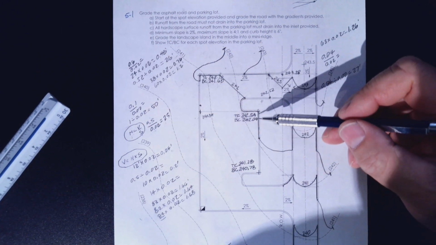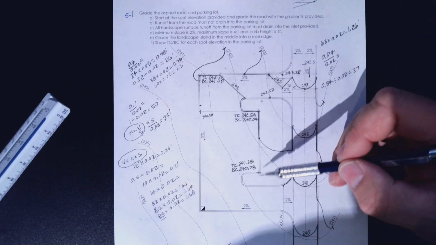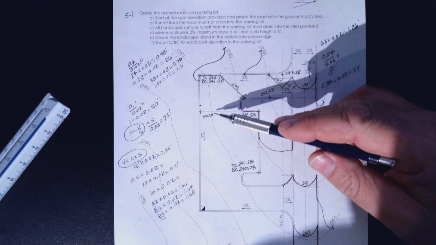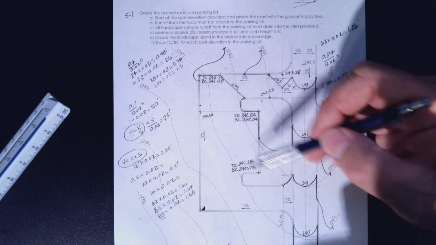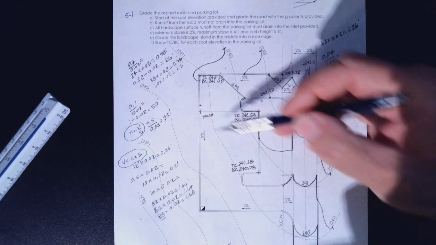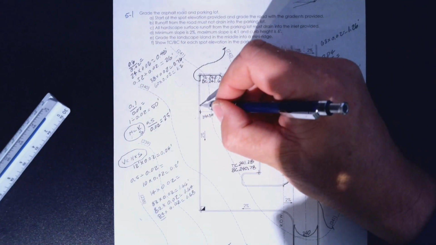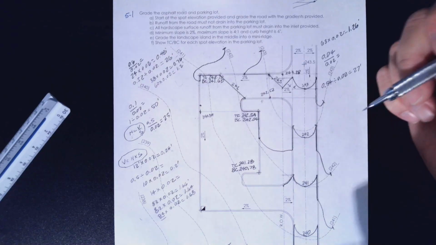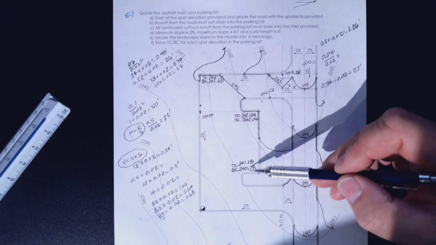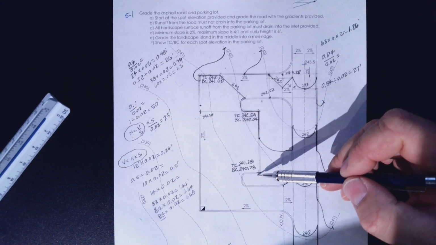Now we've got to find where the 240 contour goes to 241. This is 240, so now we need 241, where 241 hits at the bottom of the curve. Where's 241 over here at the bottom of the curve? Well, the bottom of curve is 240.78.